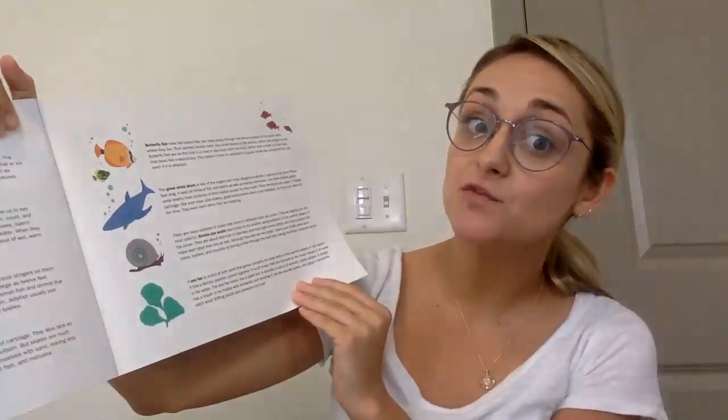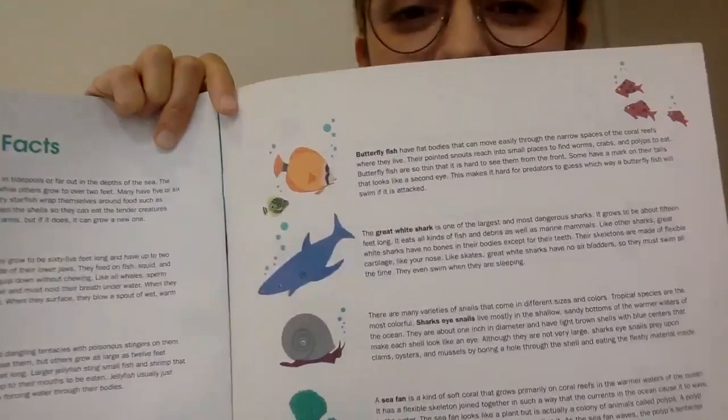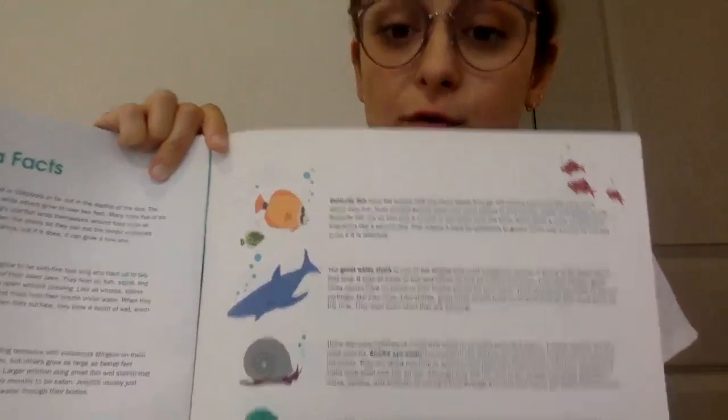Next, we have our butterfly fish, which we created by drawing a heart. Butterfly fish have flat bodies that can move easily through the narrow spaces of the coral reefs where they live. Their pointed snouts reach into small places to find worms, crabs, and other yummy things to eat. Butterfly fish are so thin that it's hard to see them from the front. And they are beautiful colors.